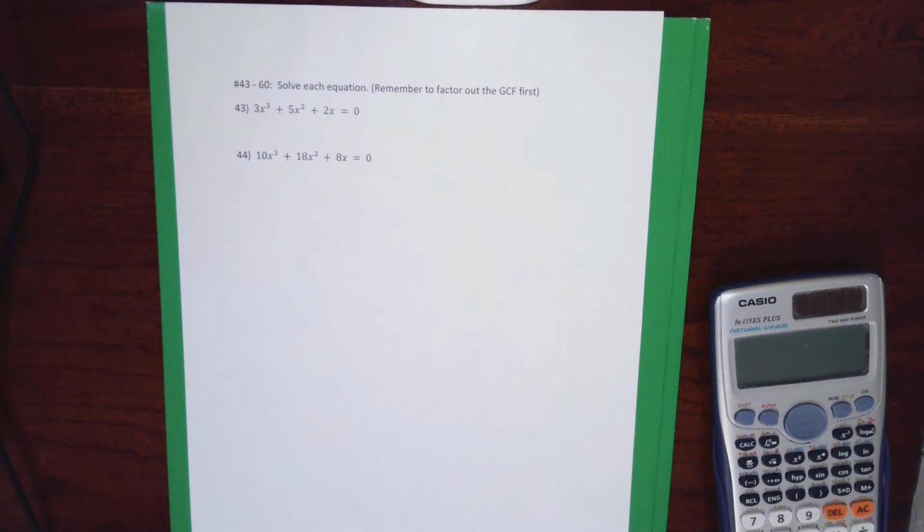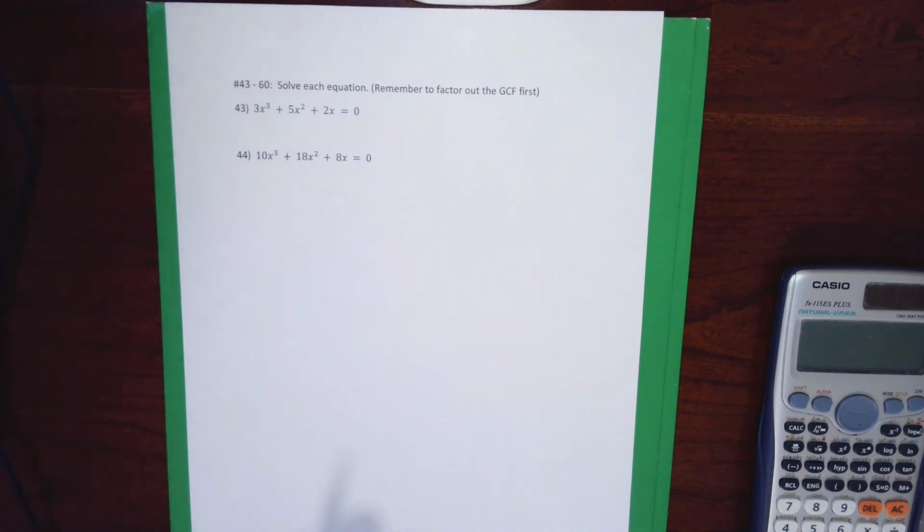So section 5.8 has 3 groups of problems. I did the first group of problems in part 1 of the video, the second group in part 2. The third group of problems we're about to do right now. The only reason I separated the second and third groups is that in the second group, none of the problems had common factors. In the third group, they all have common factors. But my goal is still going to be the same.